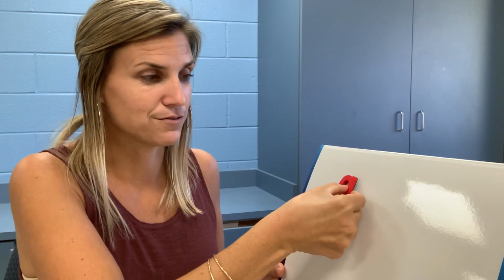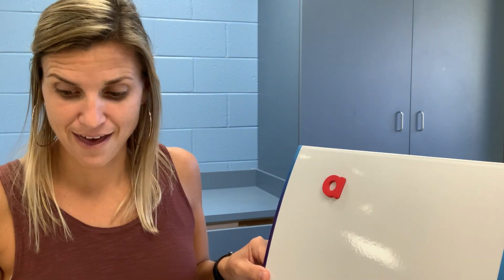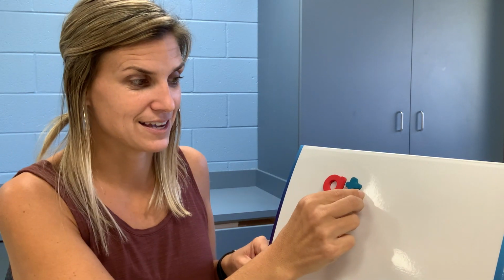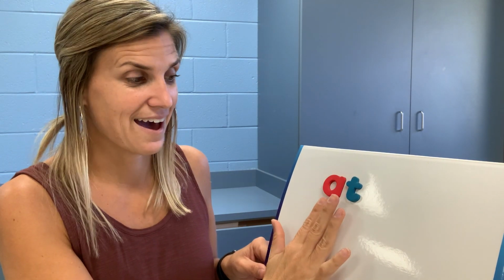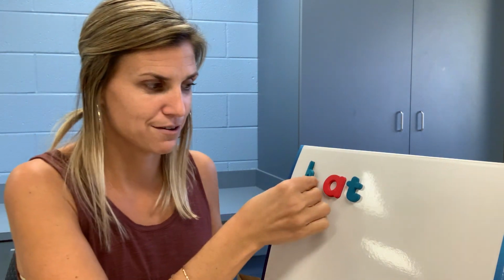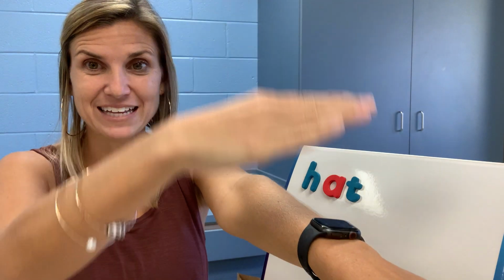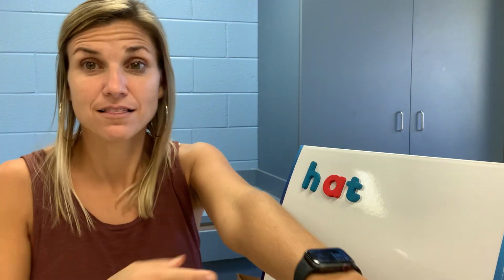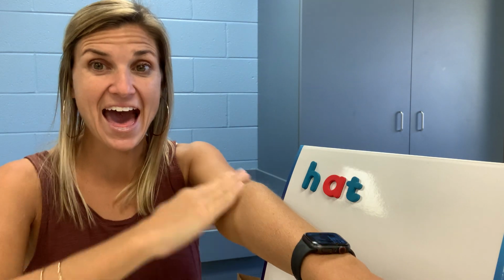So I'm just going to review with the letter A and the letter T. So this says at, and we're going to put Harry Hatman in front. So I'm not going to tell you. We're going to tap it together. Ready? So stretch your arm out. Let's tap. At. Let's blend it. Hat. Let's roller coaster read it. Hat. How did you do with that?